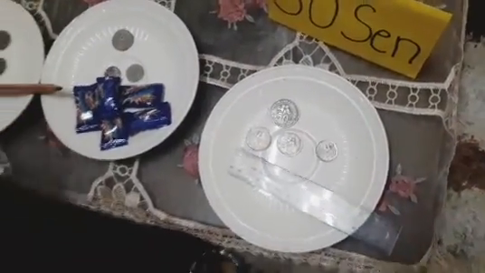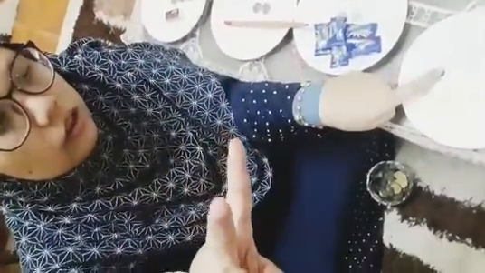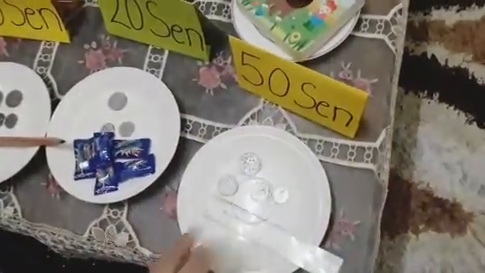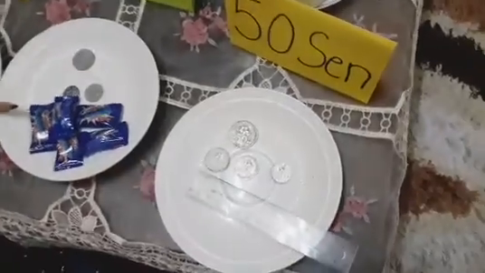Let's see here. Maksudnya 20 cent, you need another 20 cent and 10 cent. You all cuba kira. 1, 2, 3, 4, 5. Maksudnya 10 sen, 20 sen, 30 sen, 40 sen, 50 sen. Sama je. 50 sen juga. This one is just same amount.